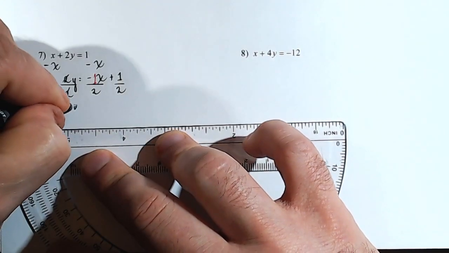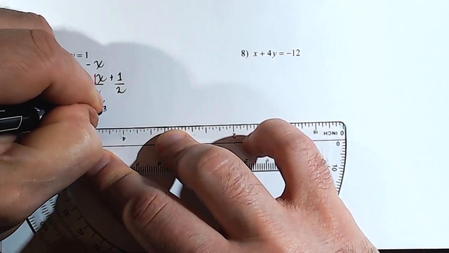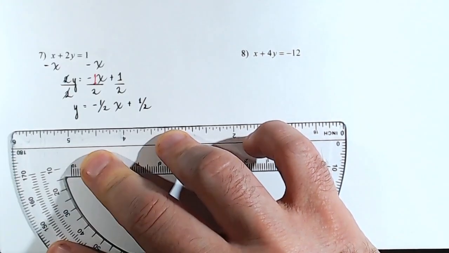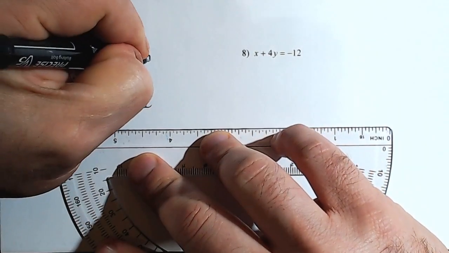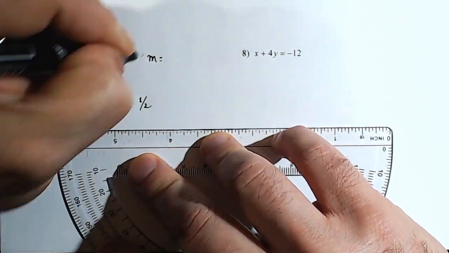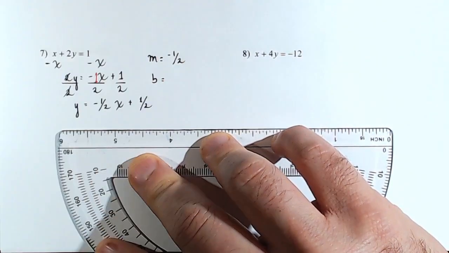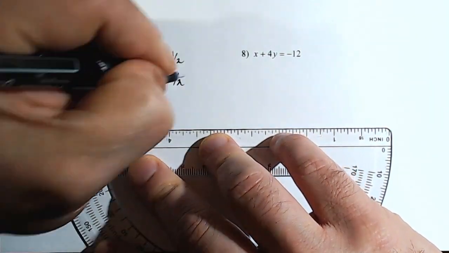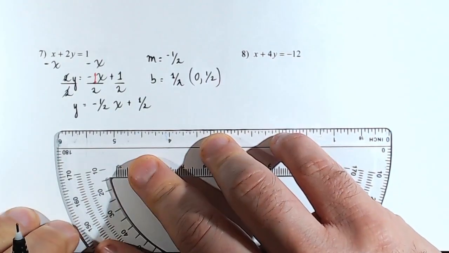On the left, you have y equals negative 1/2 x plus 1/2. Right, so in this instance, m equals negative 1/2, b equals 1/2, which can be written as (0, 1/2).